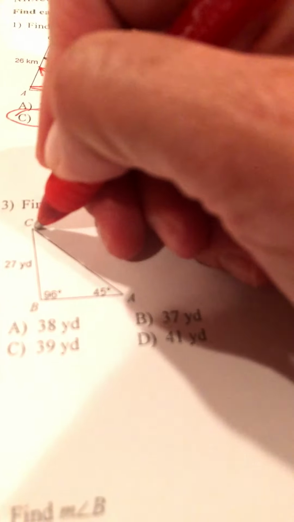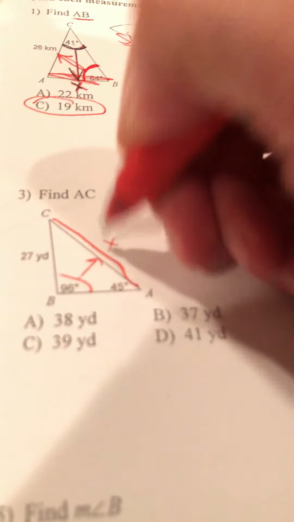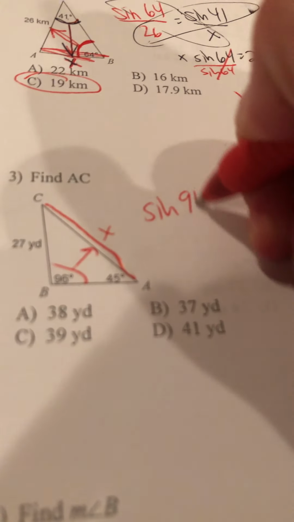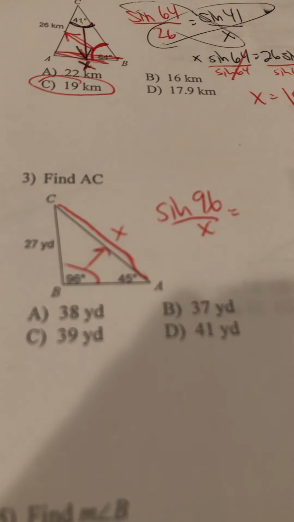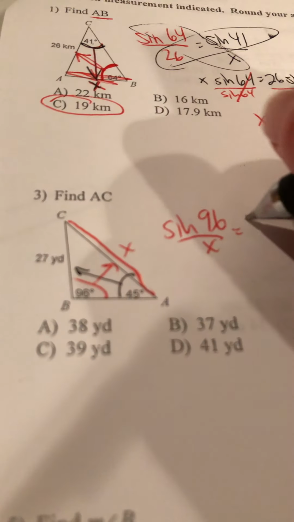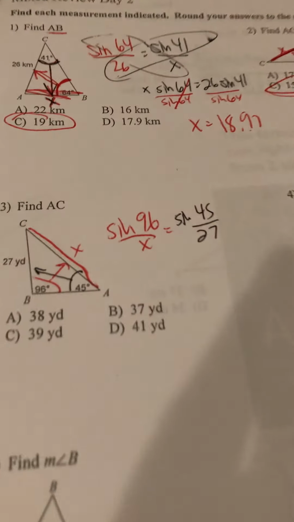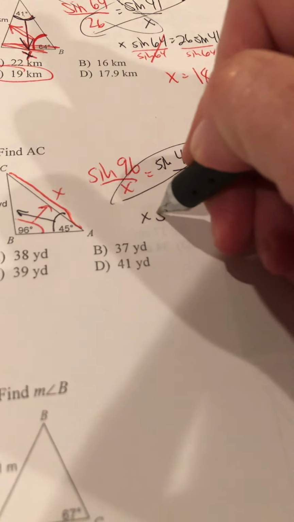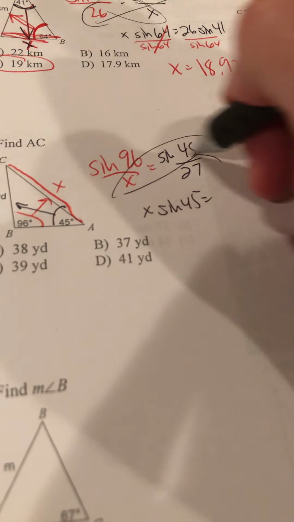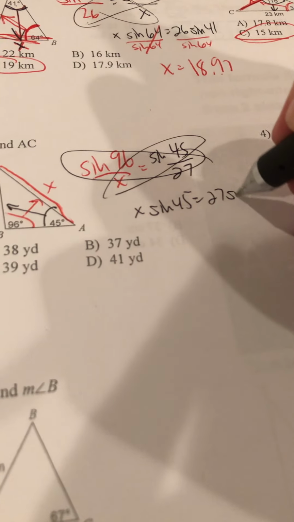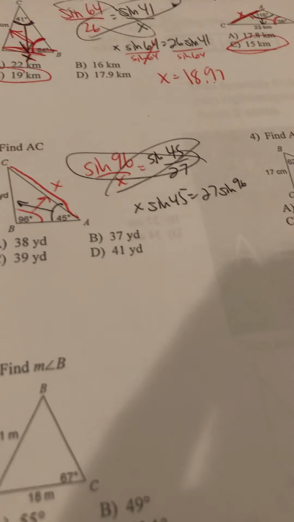So again, we're wanting A to C. So we've got sine of 96 is to X as 45 is to 27. So sine of 45 is to 27. Okay, cross multiply. We get X sine 45 equals 27 sine 96.